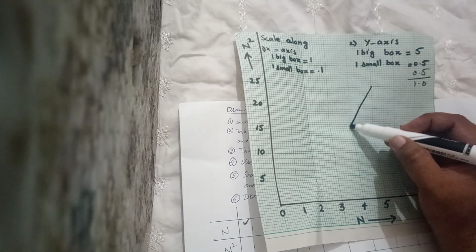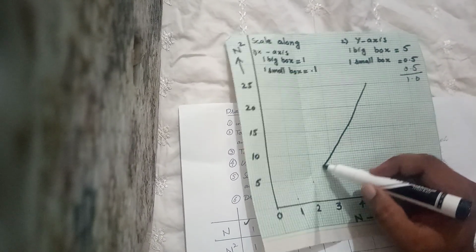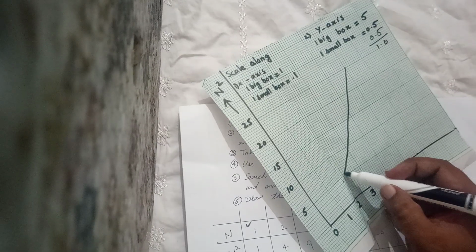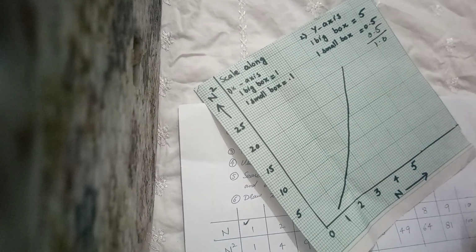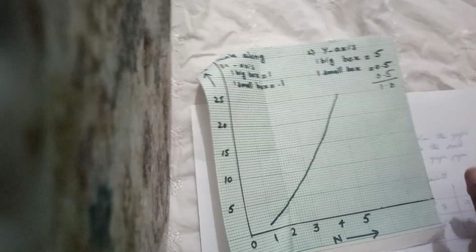Now if I draw the graph with the free hand, then I get the required results. This is the graph between a number and its square.